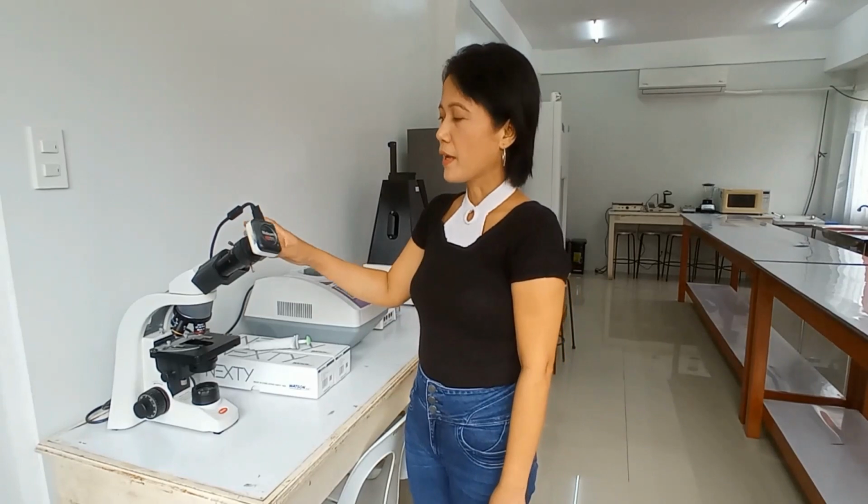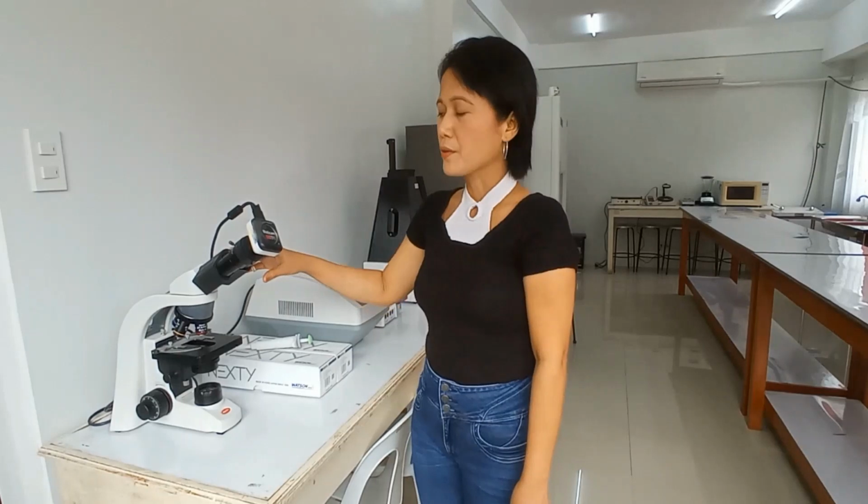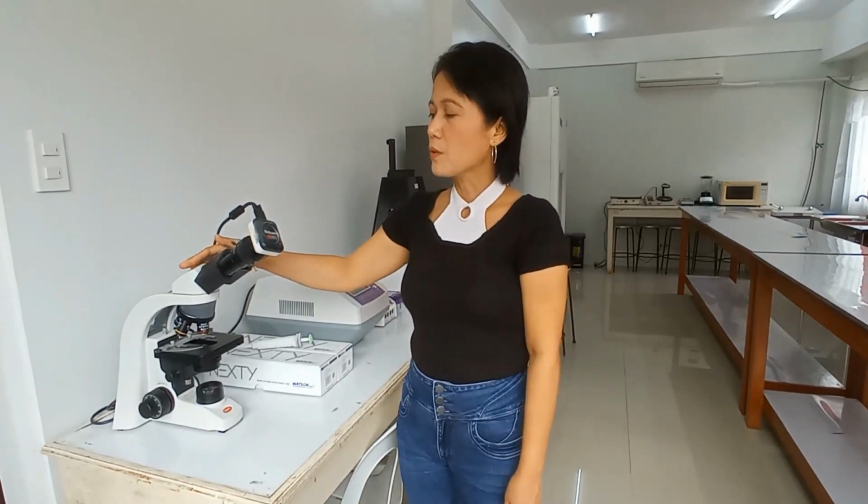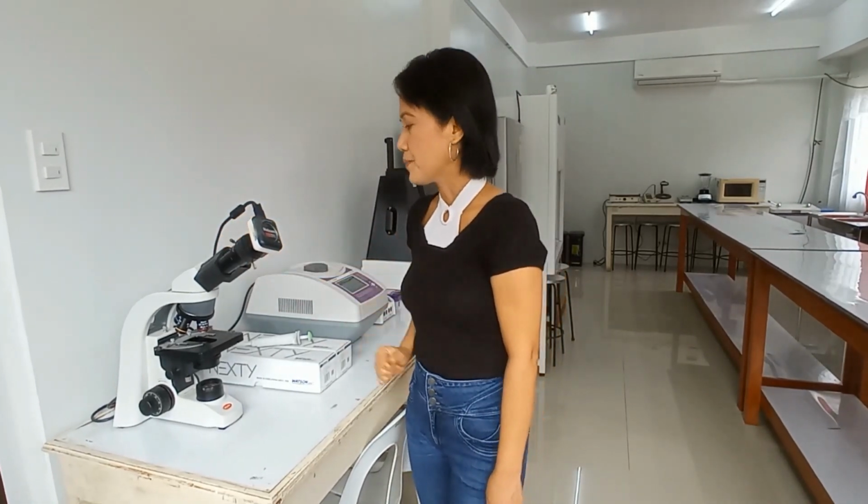Basic to a microbiology laboratory is the microscope. This is where you view specimens. Of course, in microbiology, we are dealing with microorganisms and we can only see them with the aid of the microscope. This is a very simple compound-like microscope with a built-in camera that can be attached to the computer, so it's easy to capture and visualize images.